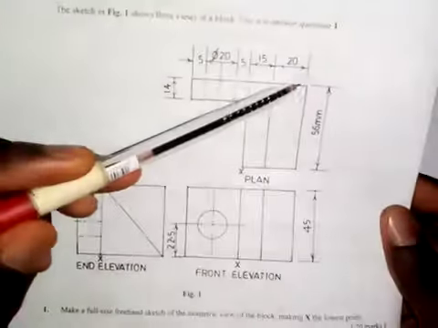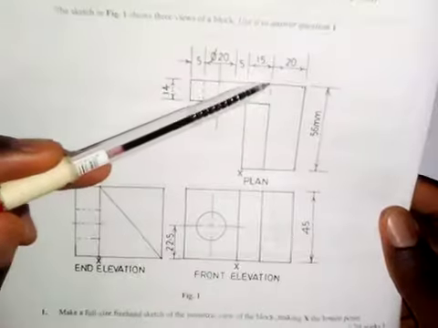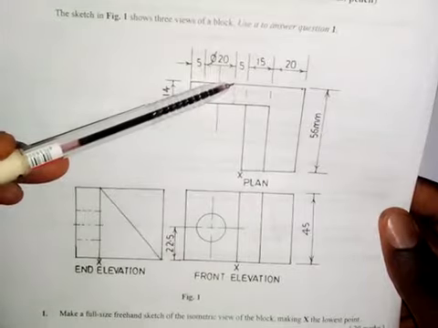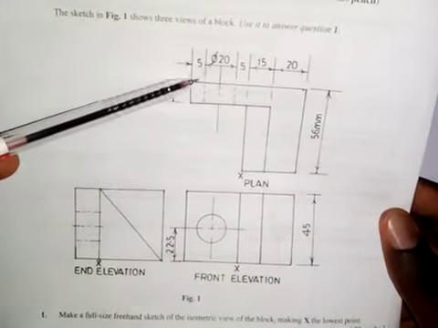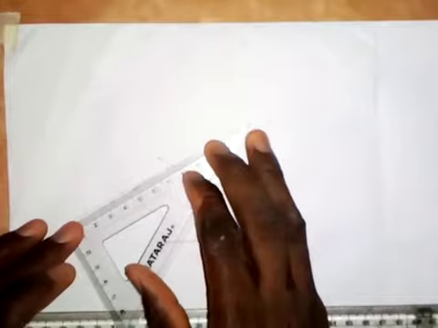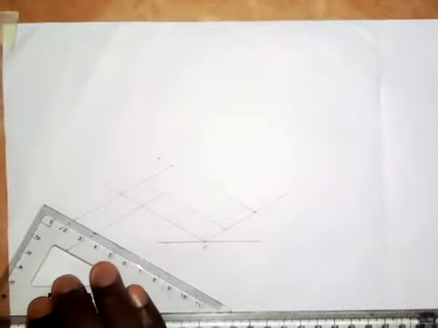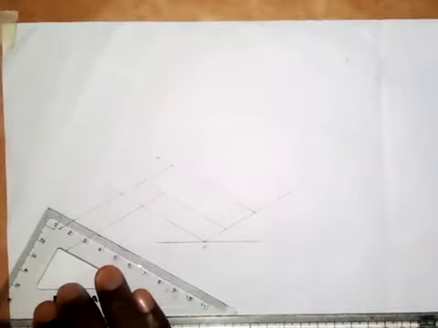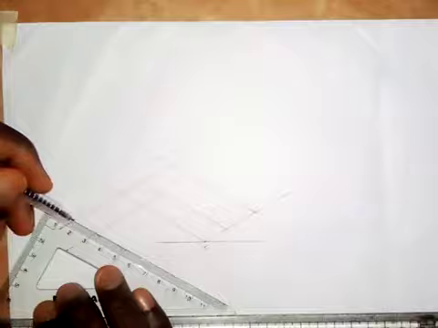Now let's look at the next thing that we have here. Let's get the total distance from here to here. This is 20 from here to here. 20 plus 15 is 35, plus 5 is 40, plus 20 is 60. Then we have 5 millimeters, so the total distance is 65 millimeters, which I'll be taking from here. So this is 65 millimeters, and this is 5 millimeters. I will draw it from here and take it here like this. So this is 65 millimeters here.